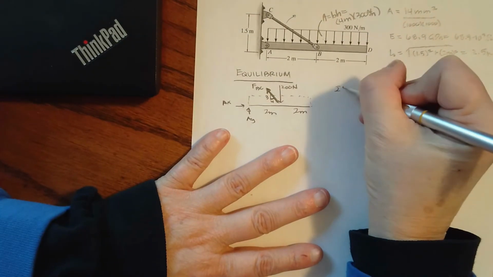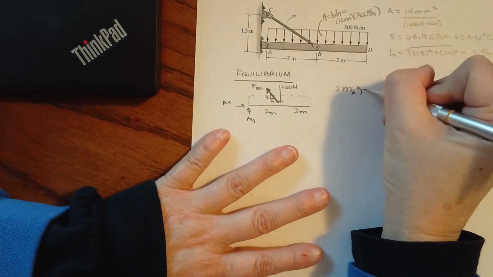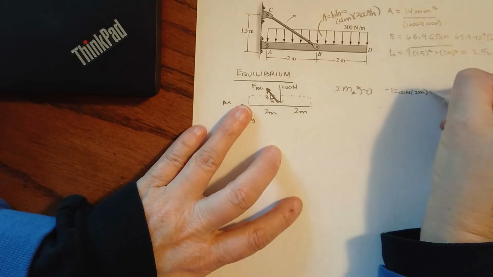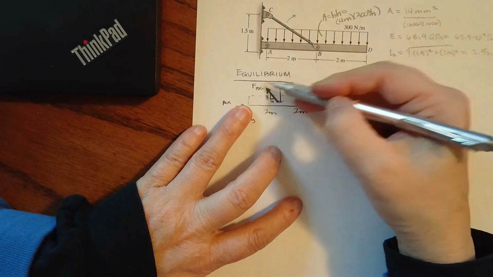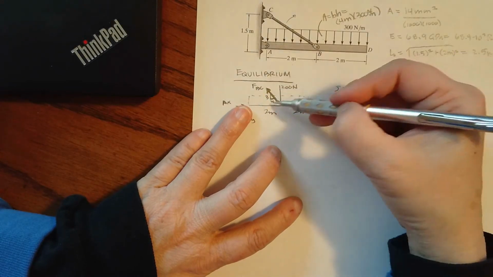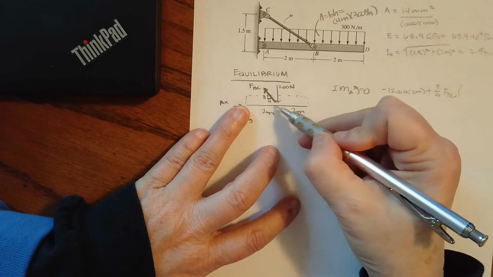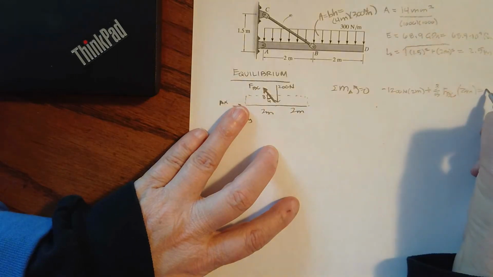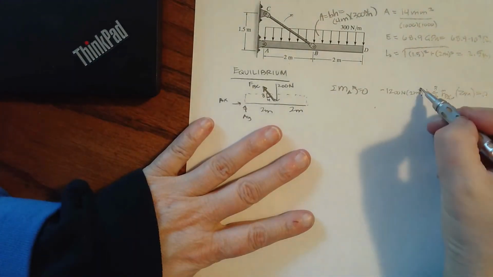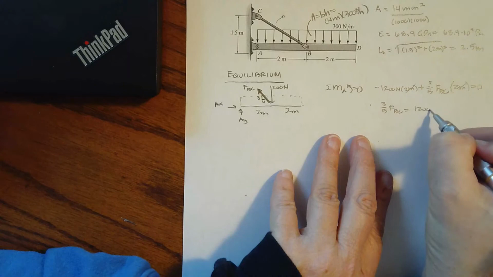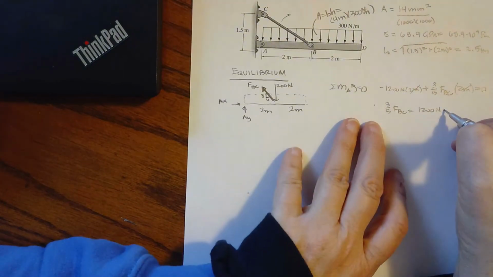So now if we sum the moments about point A, I'm going to get minus 1,200 newtons times 2 meters, plus I just need the Y component of this force in order to get the member. The Y component is 3/5, so plus 3/5 force BC, times also 2 meters, equals 0. So we can divide through by 2 meters, and that goes away, and we are left with 3/5 force BC equals 1,200 newtons. We can multiply by 5, divide by 3.